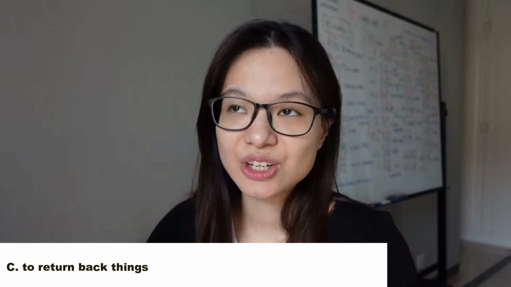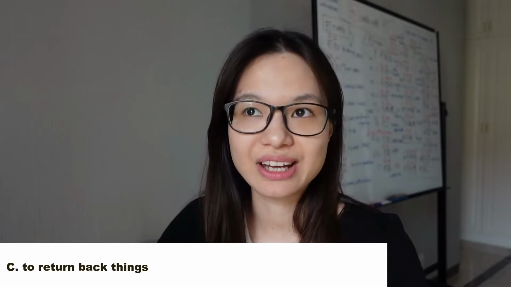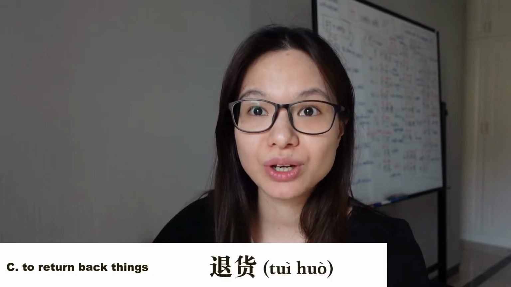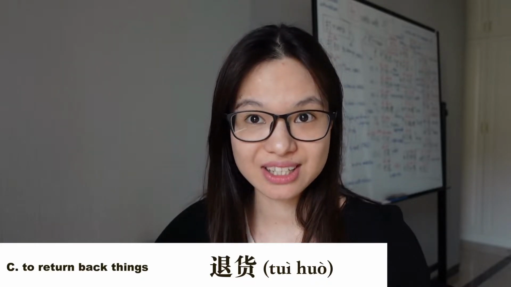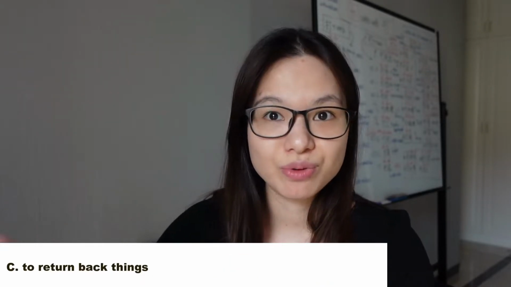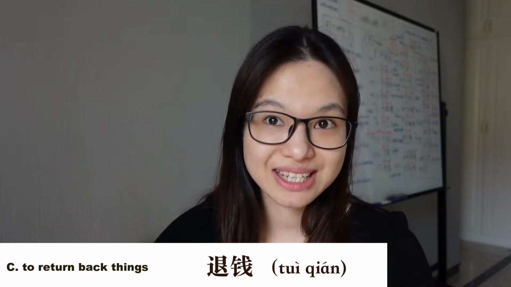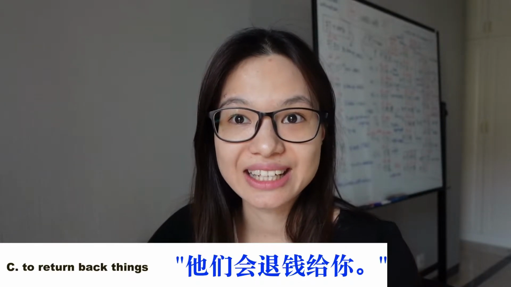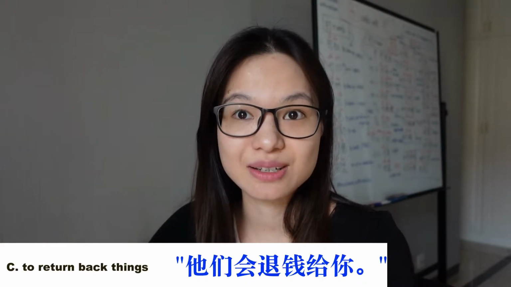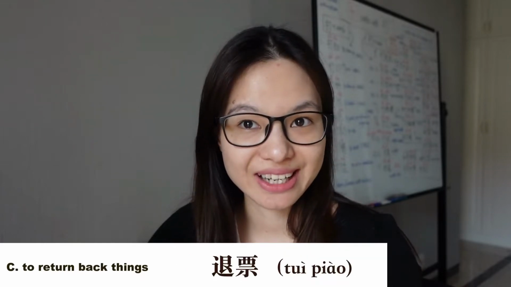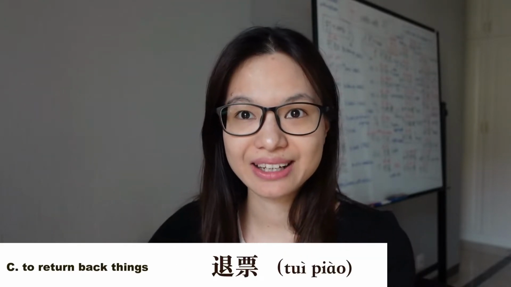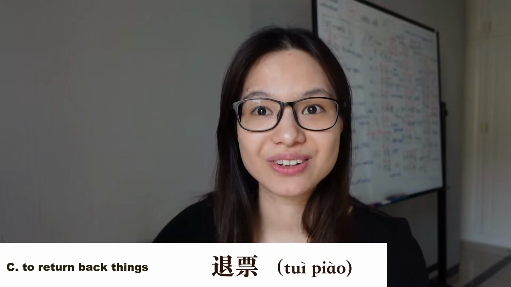The third sense is to return things. So when you buy something and you don't like it, you want to return it. 退货, to return products, return goods, and then they will refund you. 退钱，他们会退钱给你。退钱, to refund money. 退票, you bought a ticket and you want to return it and you cancel the ticket. 退票. So very useful daily life verb phrase.